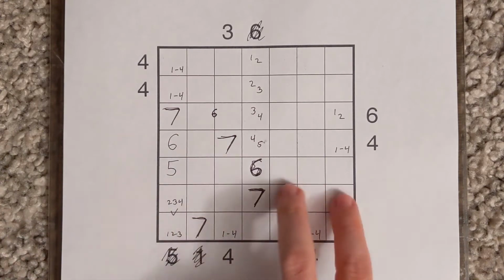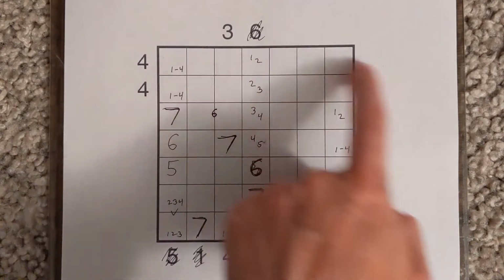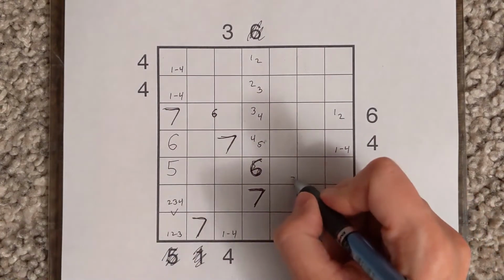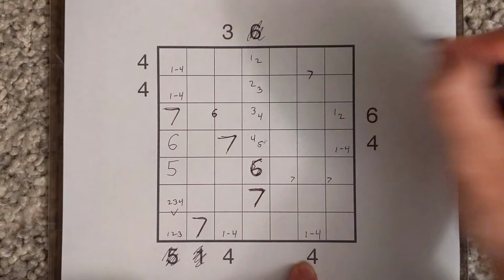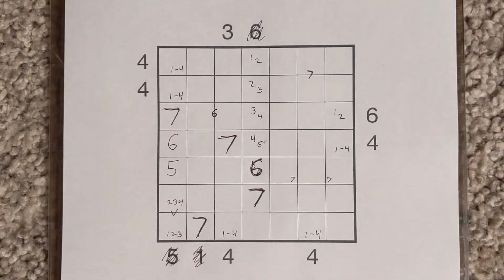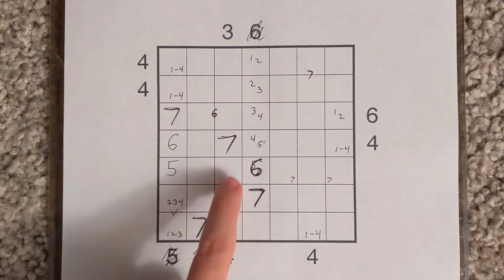The 7 on these spaces, we have a lot of cells it can be, but the 7 in this row has to be in those cells. The 7 for this clue is at the top. I think one key part of these numbers is actually looking at their intersection point.